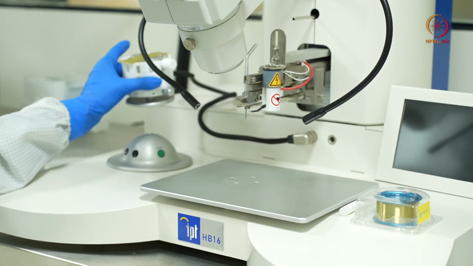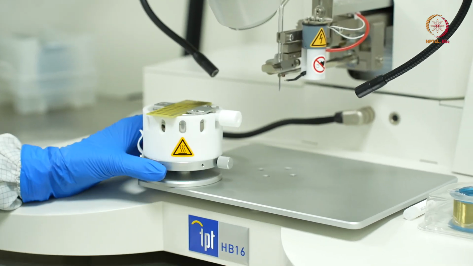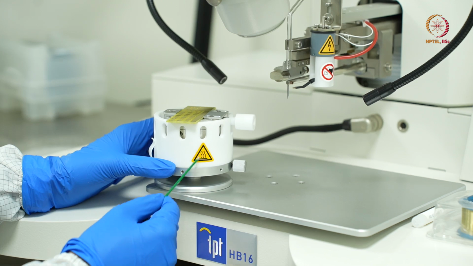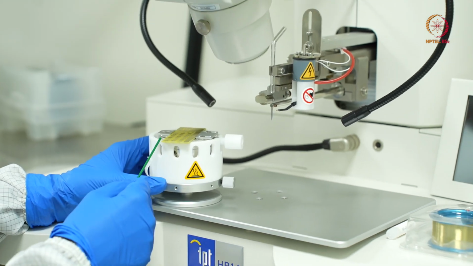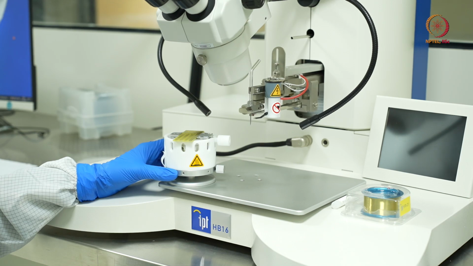Now this is the substrate holder, if you look at it. You can also see the symbol here. What does it mean? Something like hot. That means that this stage you can heat up whenever you are doing gold bonding and all those things.